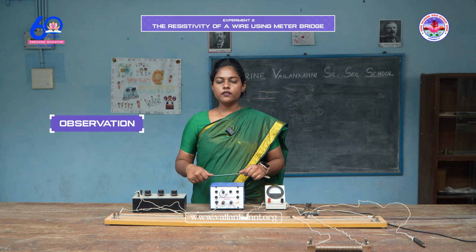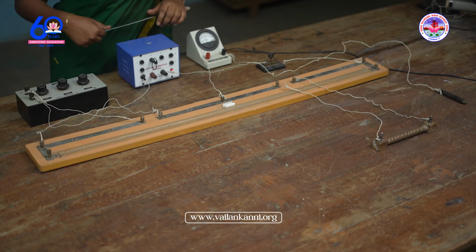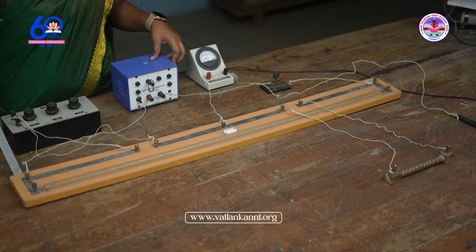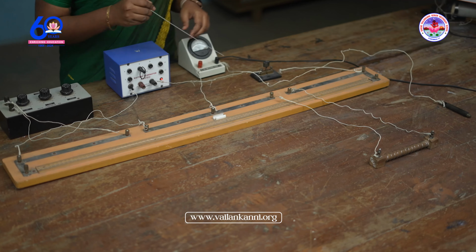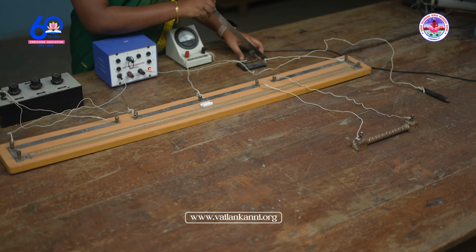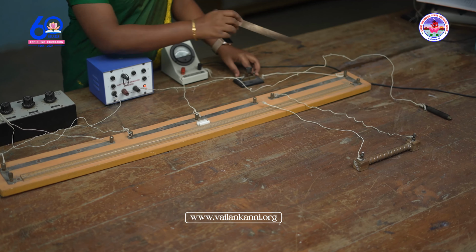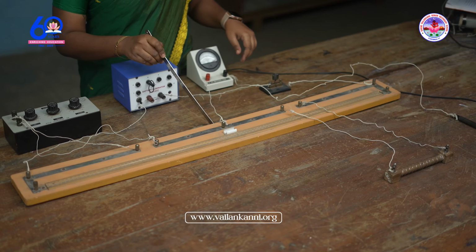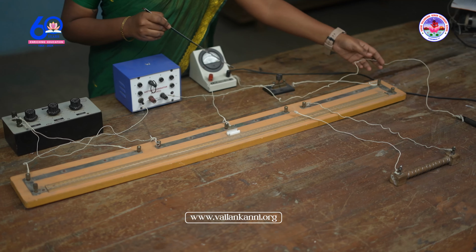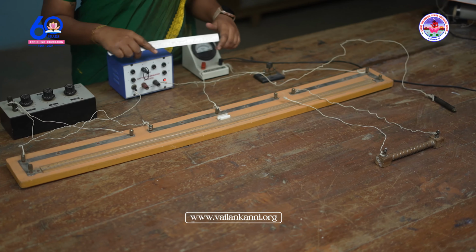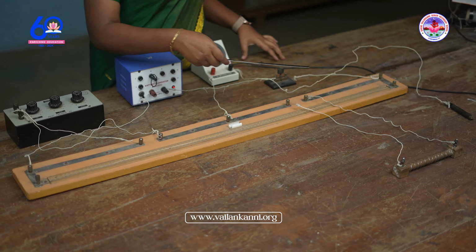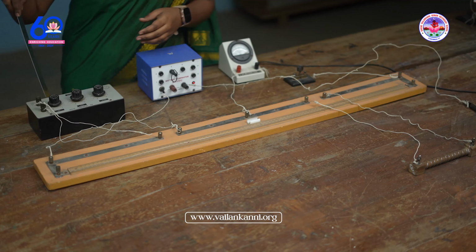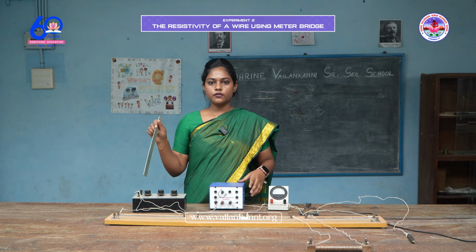Now let's see how to give connection to the meter bridge circuit. First we have the battery eliminator. The positive of the battery eliminator is connected to the A of the meter bridge and the negative is connected to the key, and the other side of the key is connected to the C of the meter bridge. Then the galvanometer is connected to the center of the meter bridge and the other terminal of the galvanometer is connected to a jockey. We have two gaps in the meter bridge. The first gap is connected to the unknown resistance of the wire and the other gap is connected to the known resistance box. This is the circuit of the meter bridge.